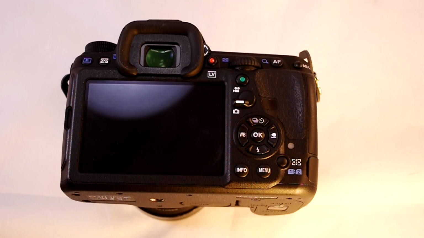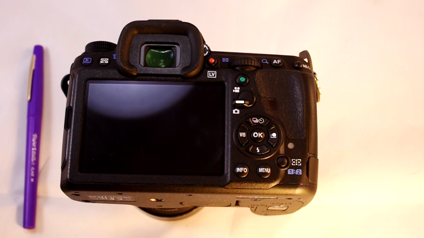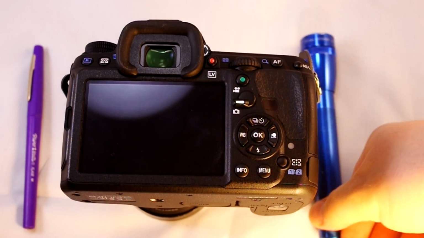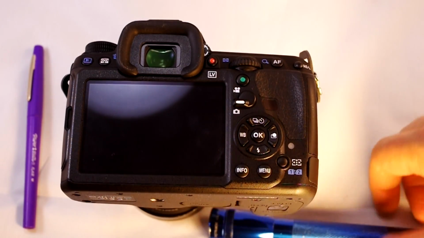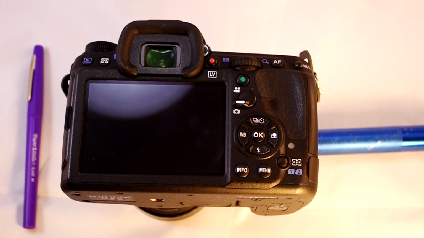What you're looking at right now is the scene as it's being shot in matrix metering mode. So what it's doing is the camera is taking metering data from the entire scene and using that to create a proper exposure. So I put these two objects in here so we can see a little bit about how they change, because it's hard to tell with a white background when the metering mode changes.